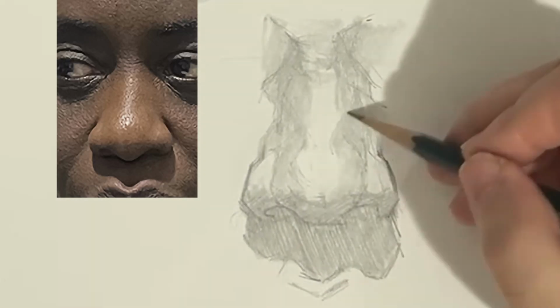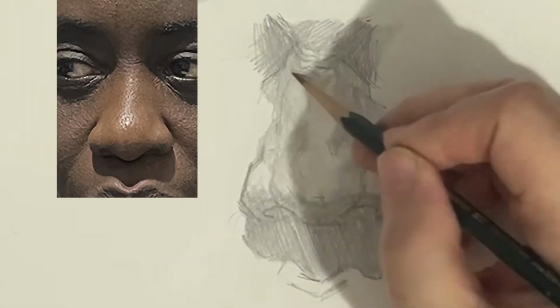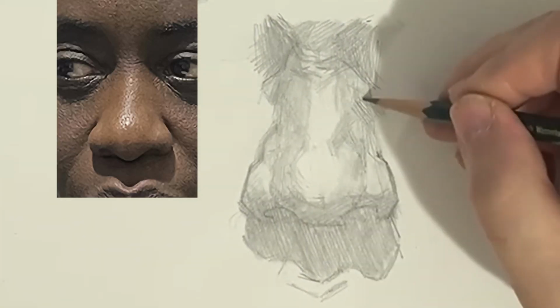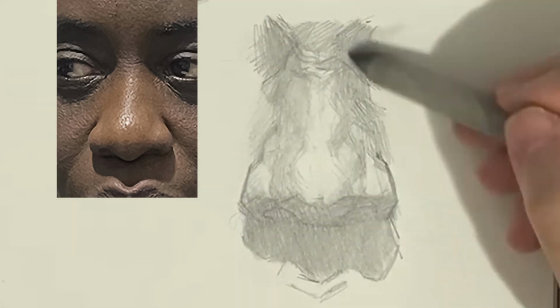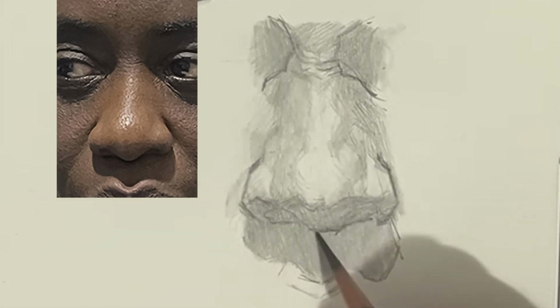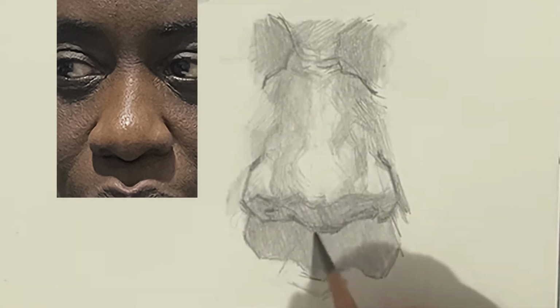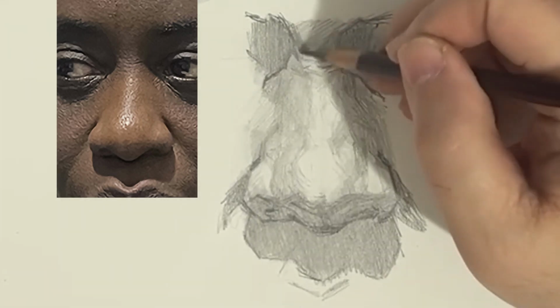So as before, from here on in, I'm just speeding up the video, because the video is not about the lights and the darks, although it's instructional in terms of seeing what gets covered up, right? You don't actually see all those lines that form the structure of the nose, but you feel that it's still there underneath.